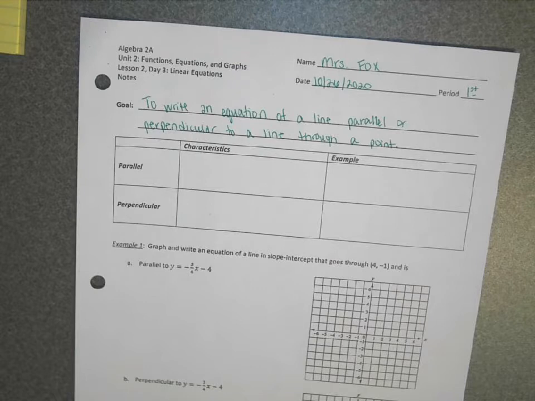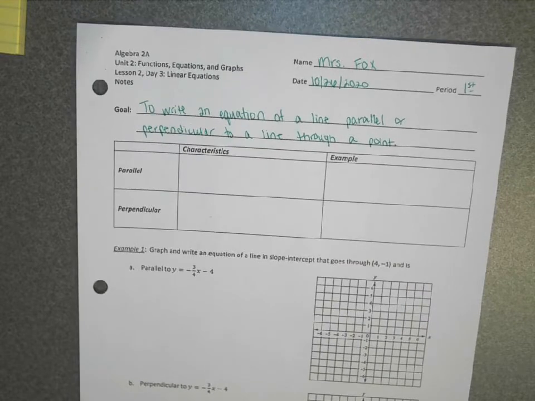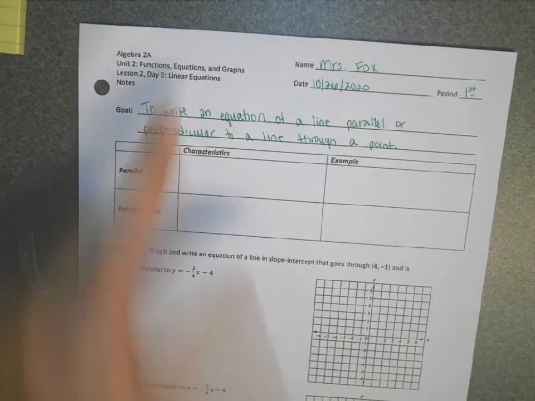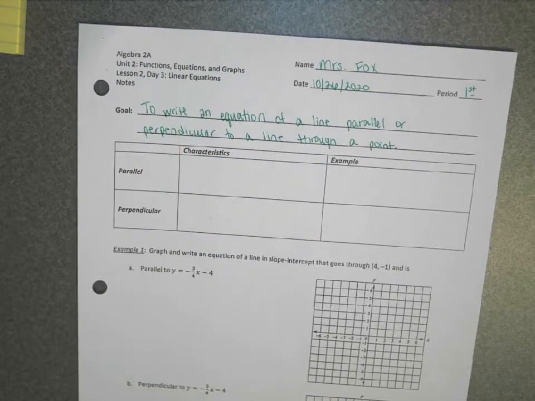All right, so today we're going to be doing the 2.2 notes day 3. So make sure you say lesson 2, day 3 up here. Our goal today is we are going to write an equation of a line, which is what we've been doing. But today we're going to focus on lines that are parallel and/or perpendicular.